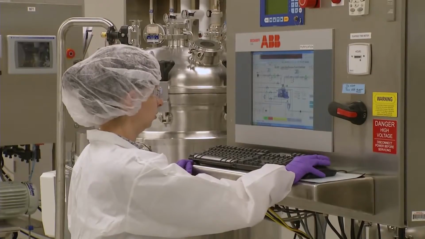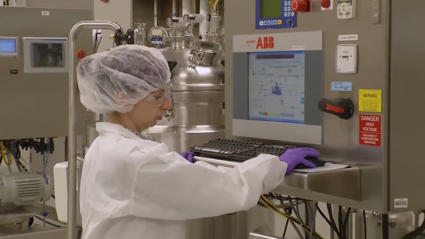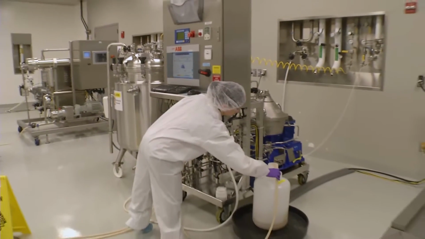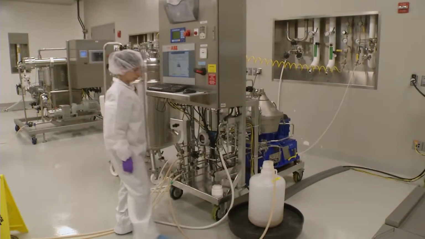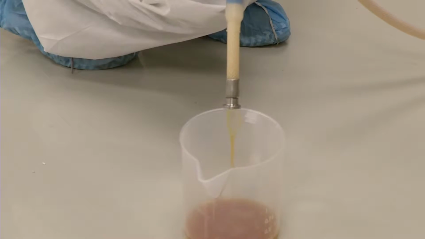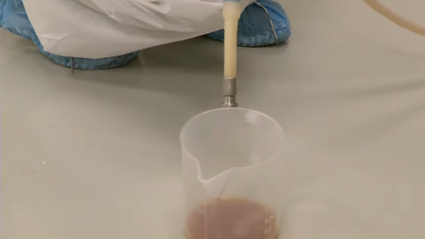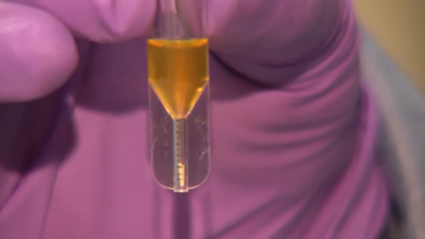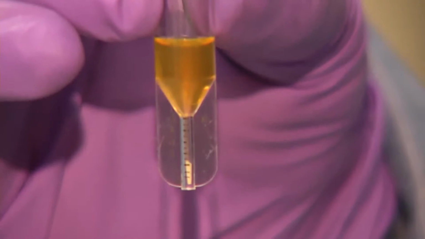The centrifuge has an integrated RPM monitor. If the unit is not rotating at a stable running speed, the controller will alarm and shut it down. The liquid leaving the bowl is known as the clarified stream because almost all the solids have been removed. A sensor monitors the clarified stream for percent solids.